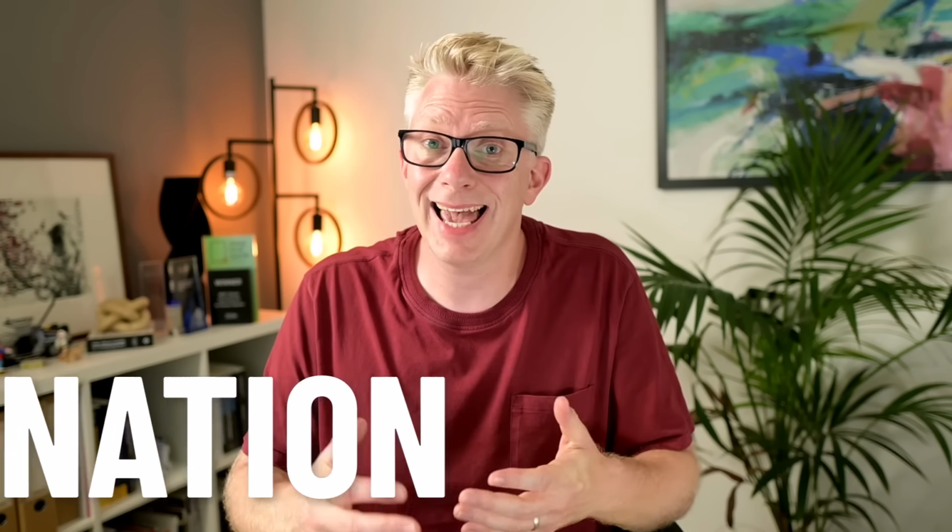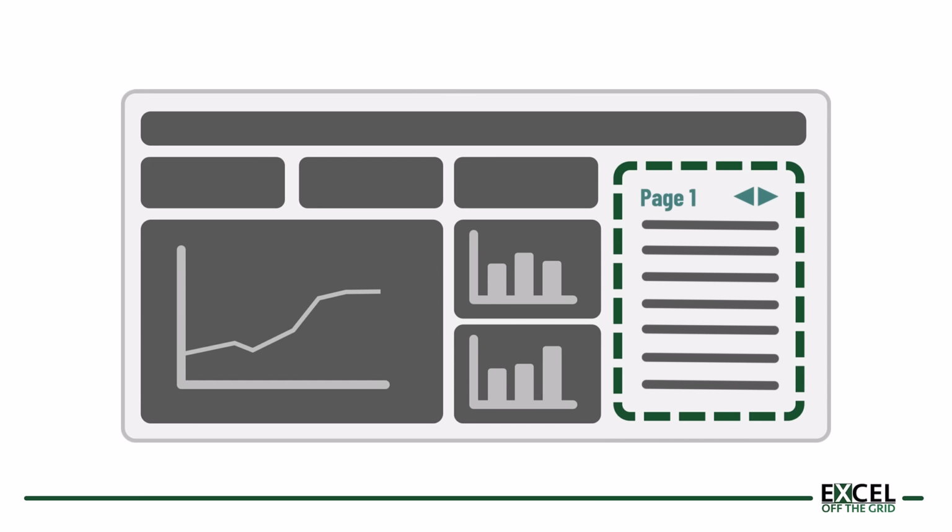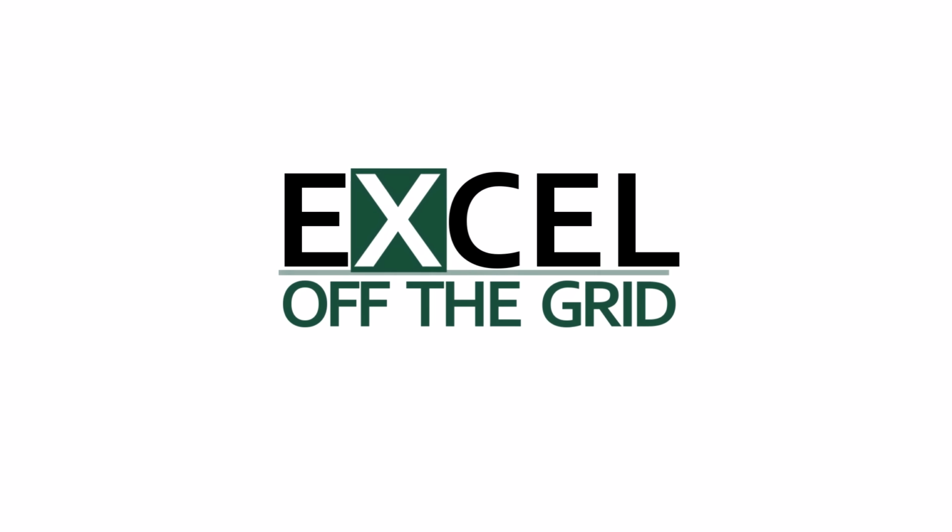Now, there is one way that we can get around this, and that is pagination, where we provide a section of the report and users can then look at the different pages to see all of the information. But how do we create this in Excel? Well, that's what we're going to find out in this video. So if you're ready, let's get started.